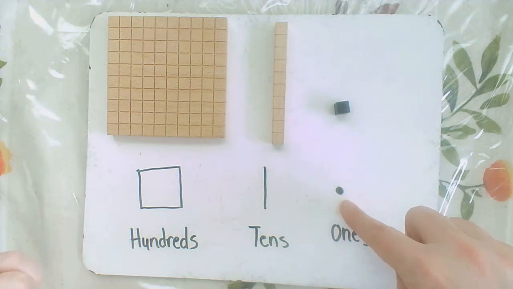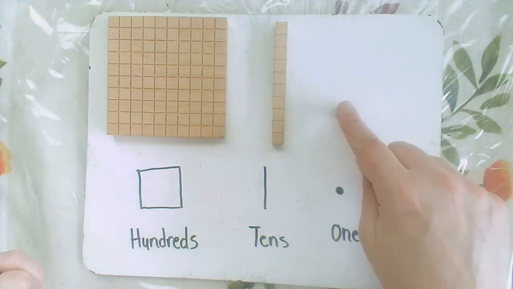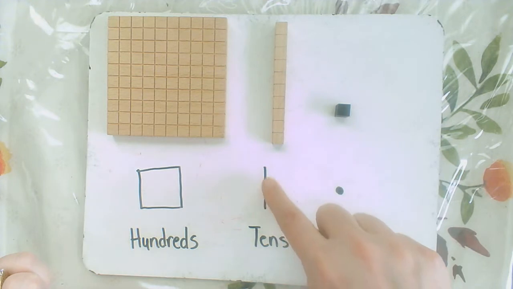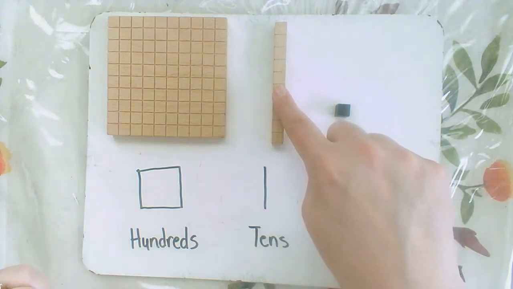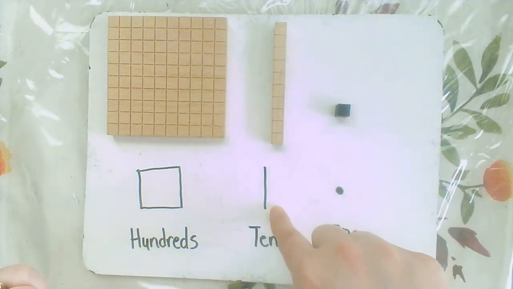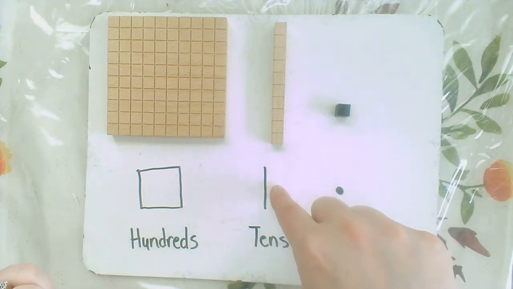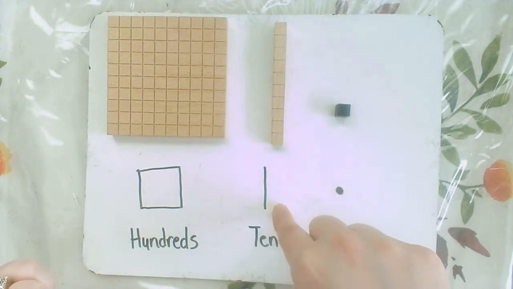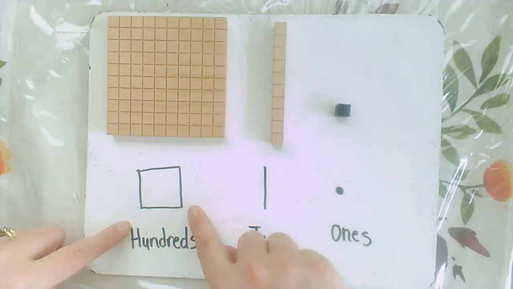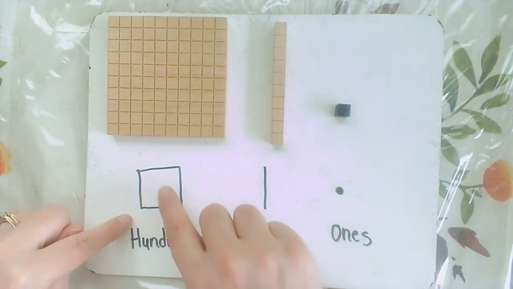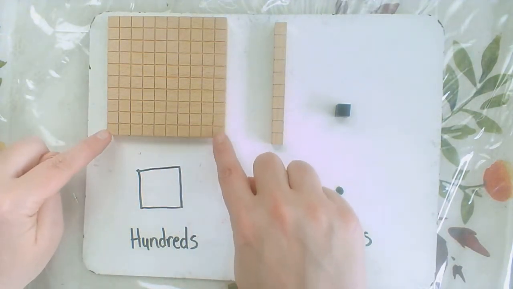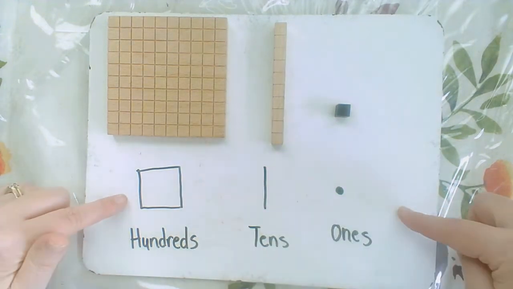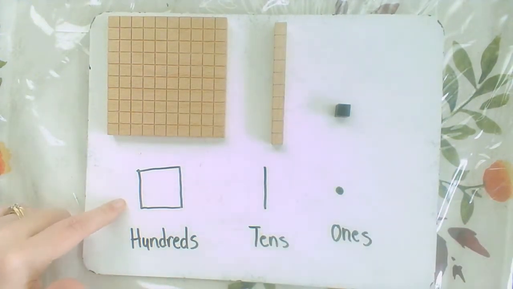Okay, and then our ones, just to keep them looking different than our hundreds, we're going to use the little circle to represent ones. And we're going to use the long straight line to represent a 10. Notice again, I am not making a rectangle and putting 10 little squares in there. That takes too long. And our hundreds block is just a big square. And again, I'm not going to draw all 100 little squares inside there. Okay, so those are the symbols that we are going to use.